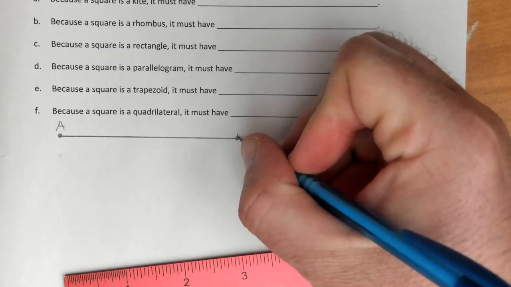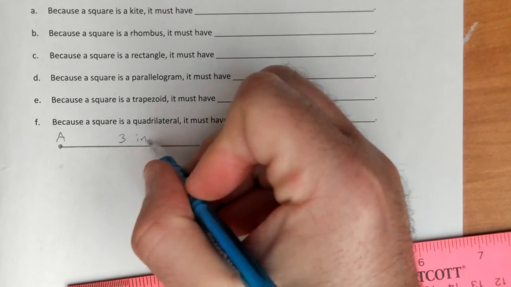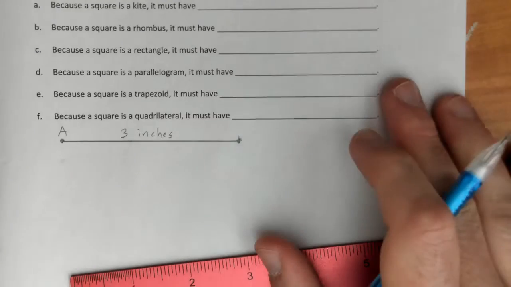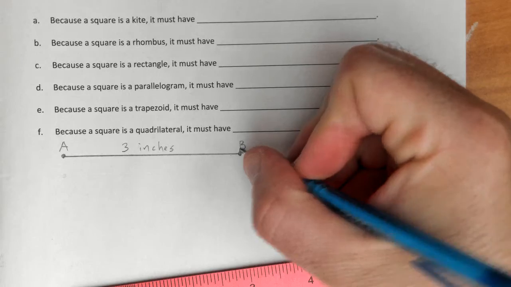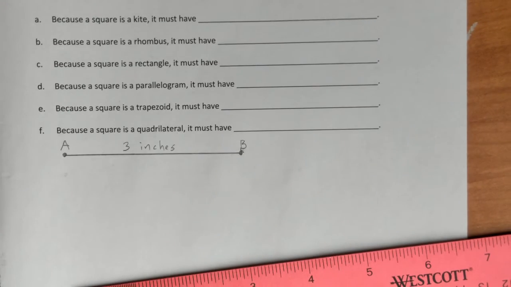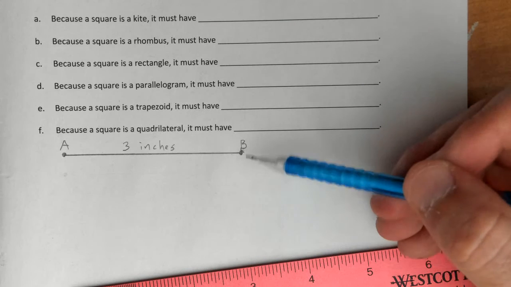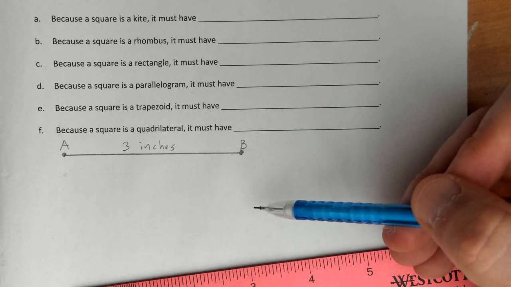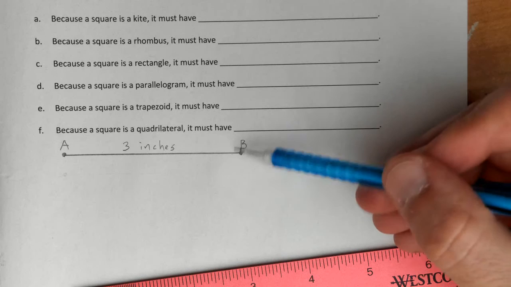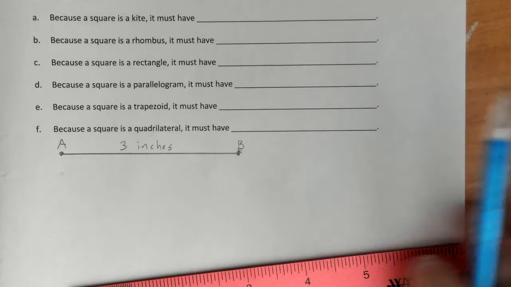All right. So this is exactly 3 inches for real and for true. Let's say this is point B. Now, seems easy enough, right? Let's just go straight down and do another side, but we do want to be very careful because we are literally going straight down. We have to make 90-degree angles if this is going to be a square.